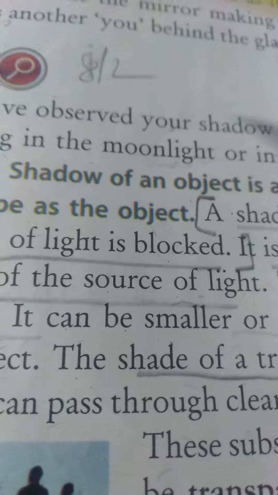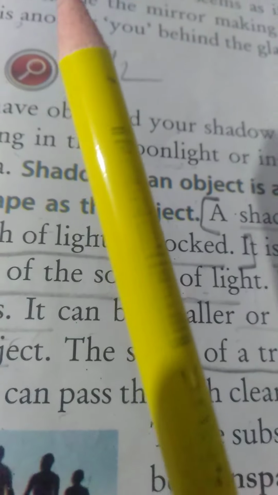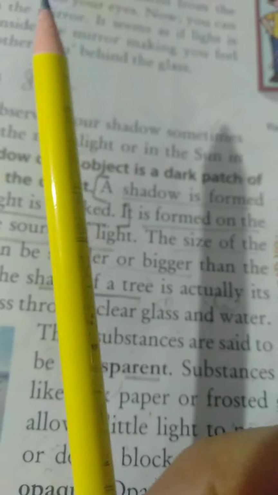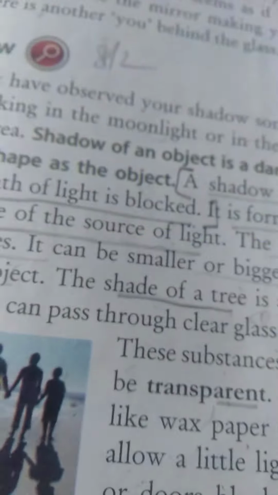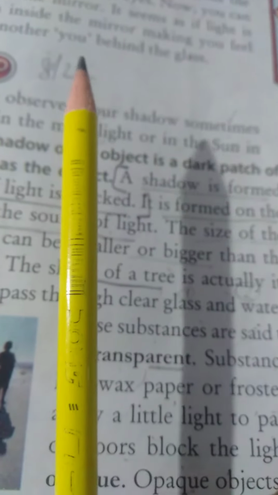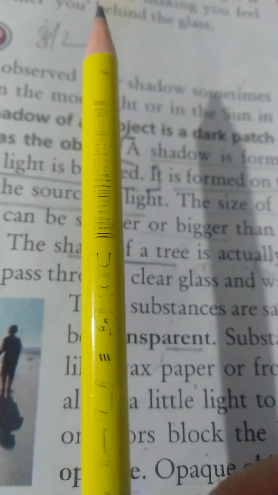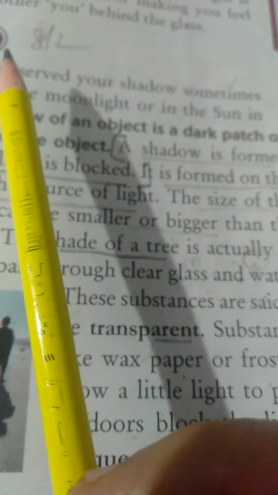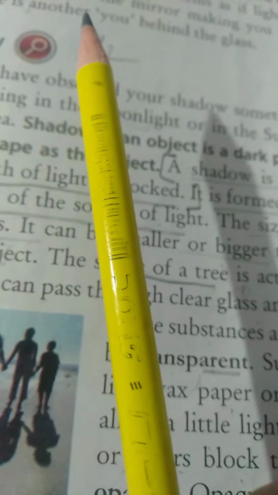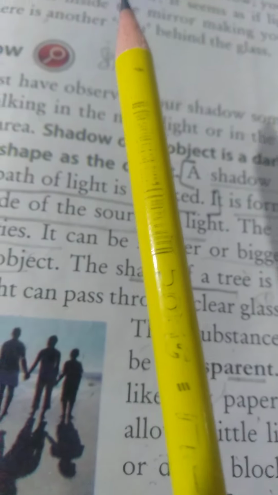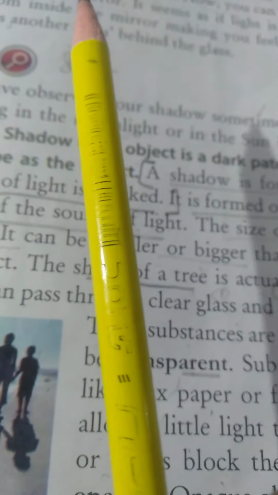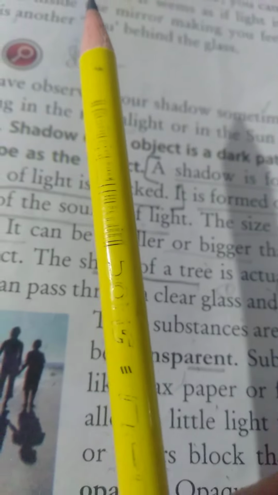Now look here, look at my pencil. I will show you in the textbook. Everyone can observe this shadow here. I was showing my pencil on my textbook, and I can observe the shadow here. This is also an object, isn't it? It is one thing. You can see the shape of the pencil is the same, isn't it?